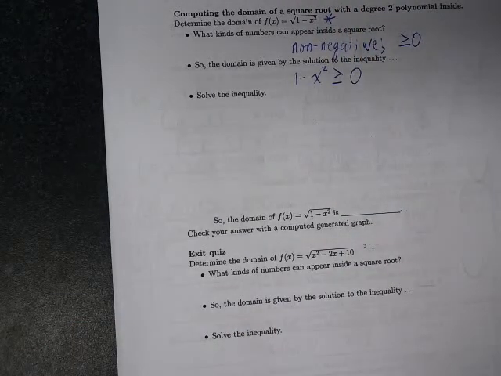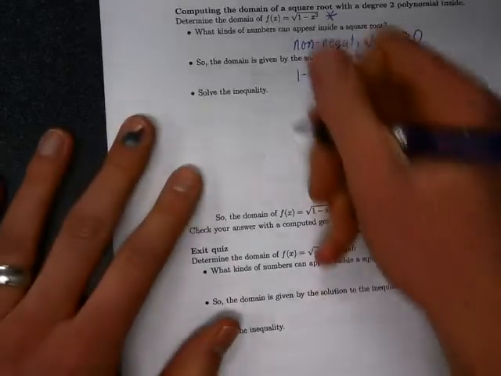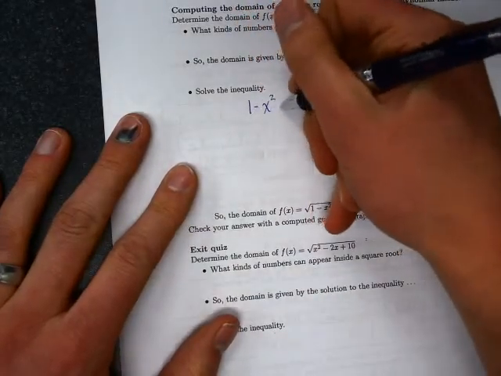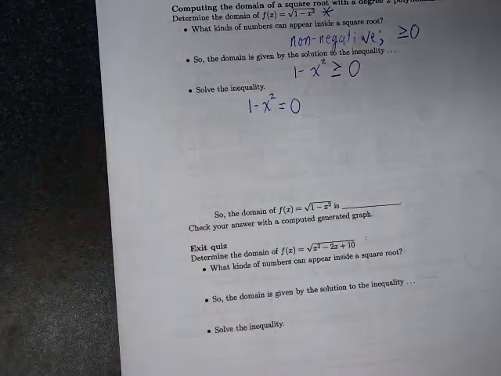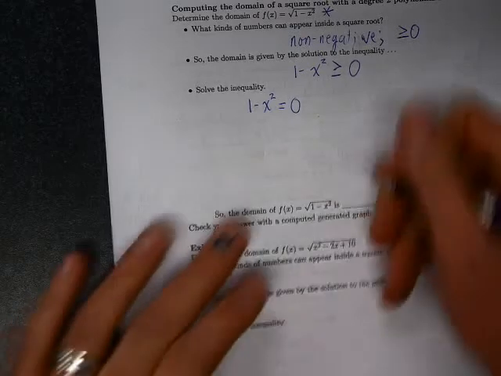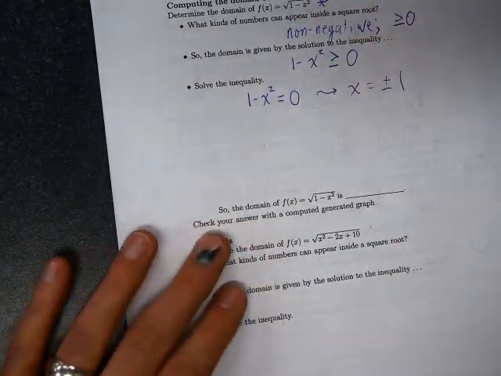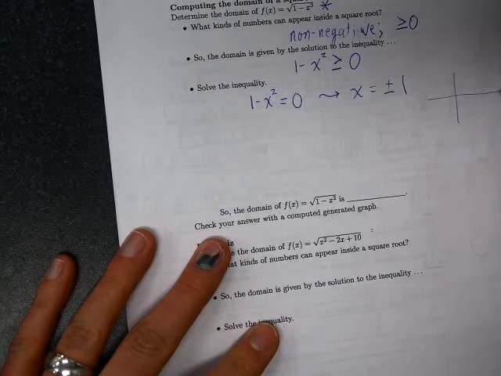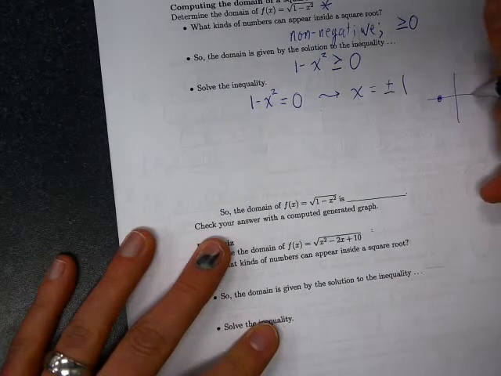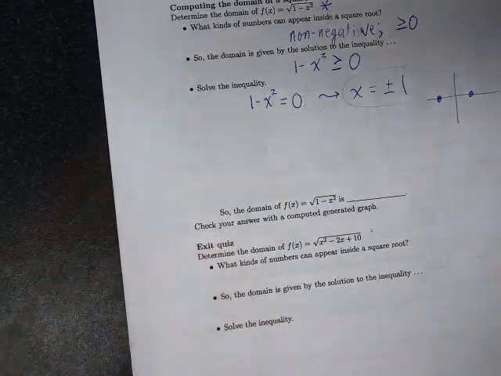Does that look like an easy inequality to solve? Yeah, let's go through the motions. When you solve equality, what do you get? I think plus or minus 1. Is it plus or minus 1? Okay. So those are the places where it could possibly change. Sketching a cartoon graph, I know it goes through negative 1, 0, and 1, 0 because of this observation.